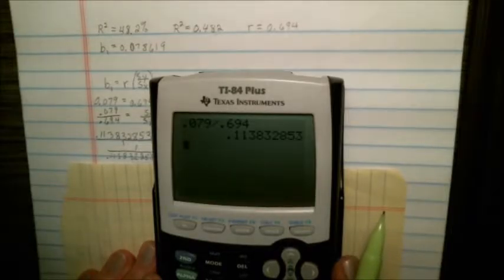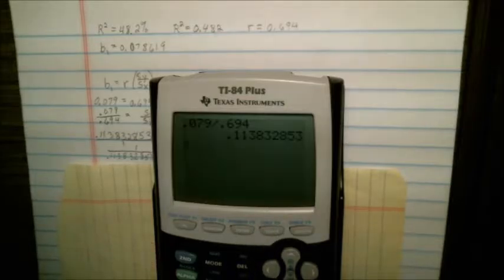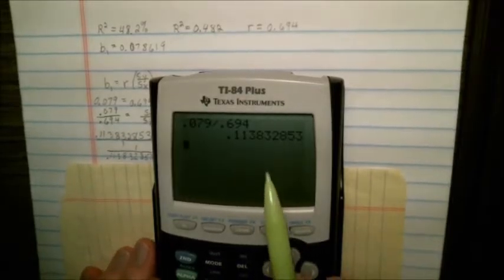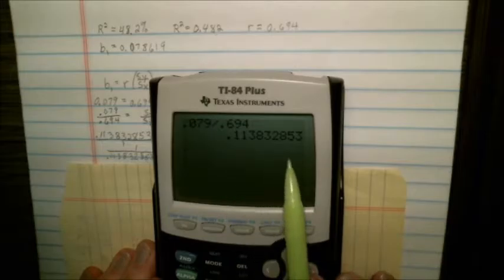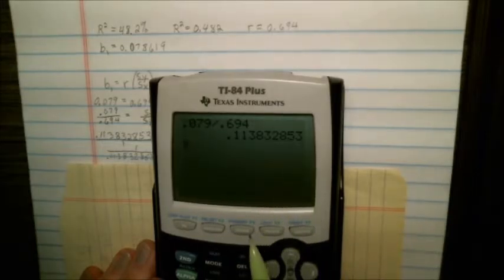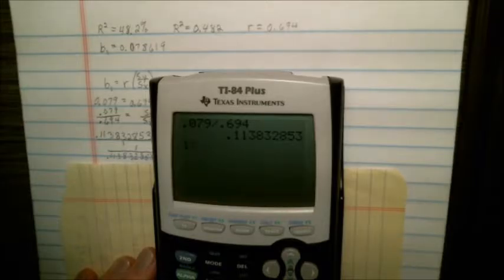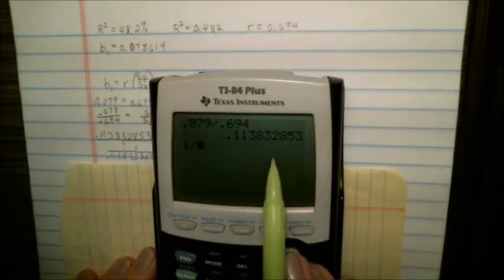Now I want the reciprocal of that. I do not have to round it. I do not have to do the long division. All I have to say is 1, the new numerator, divided by this answer.